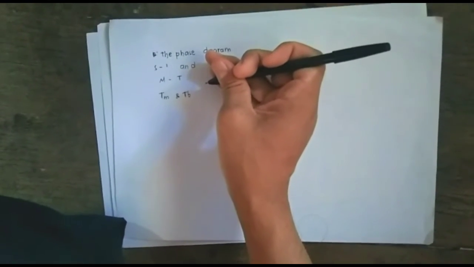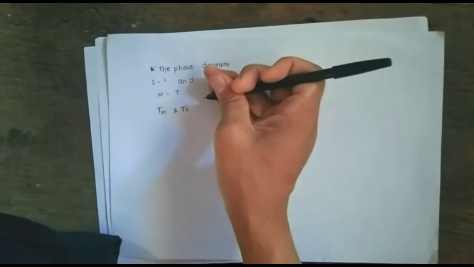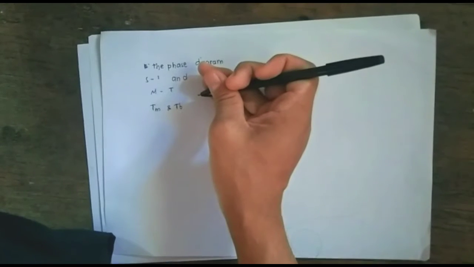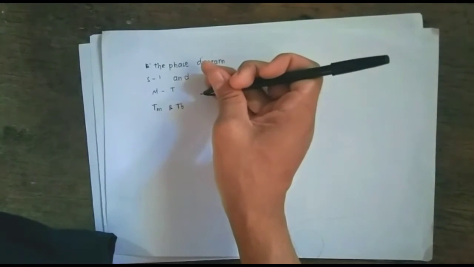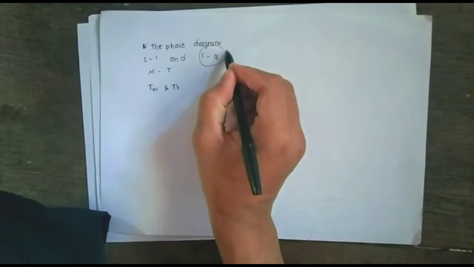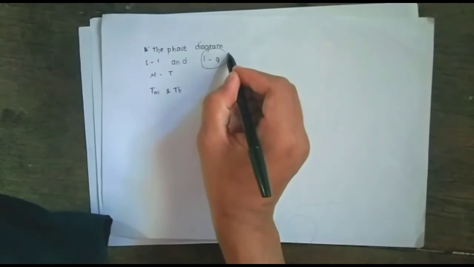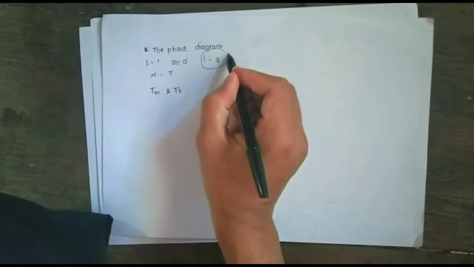If the point that describes the system falls in the solid region, the substance exists as a solid. If the point falls in the liquid region, the substance exists as a liquid. If the point falls on a line such as L-G, the substance exists as liquid and vapor in equilibrium.